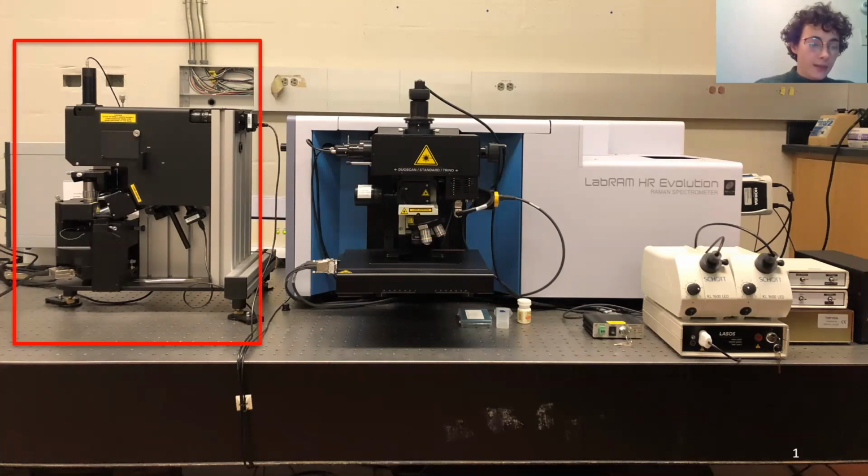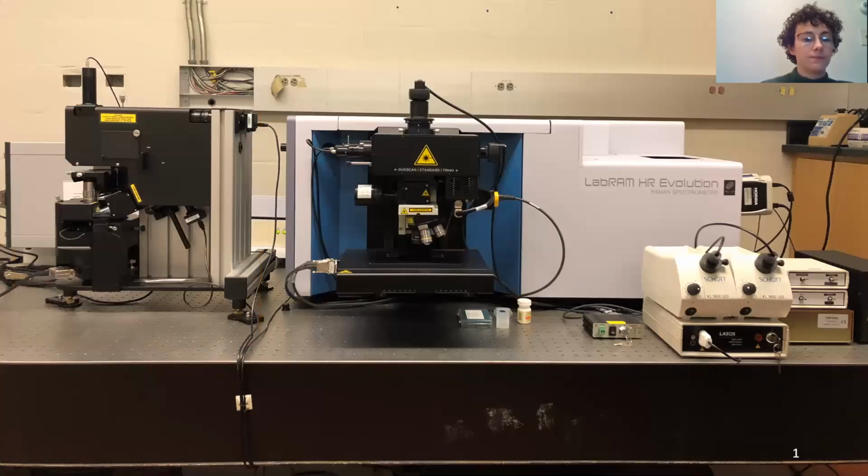The AFM side of the instrument can be configured for temperature-controlled liquid measurements, air, or conductive AFM experiments. But the most exciting use of the instrument comes when you combine the 2 together for tip-enhanced Raman spectroscopy. When combined, you can collect Raman images with a spatial resolution of around 10 nanometers.